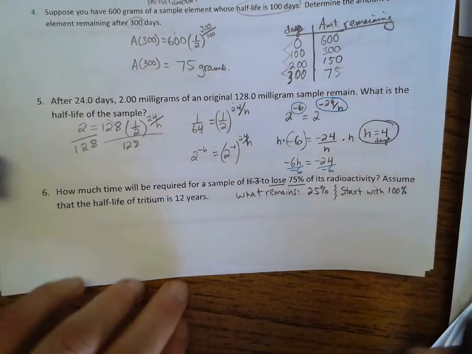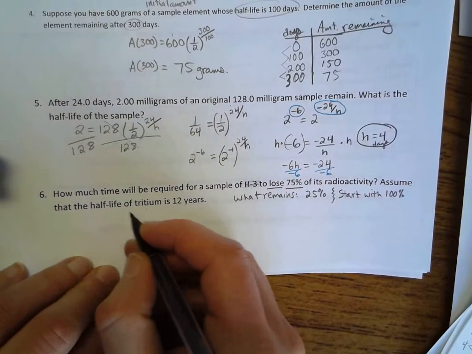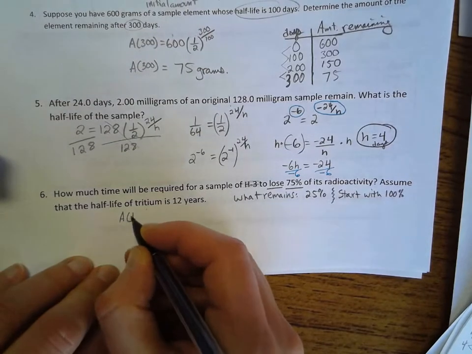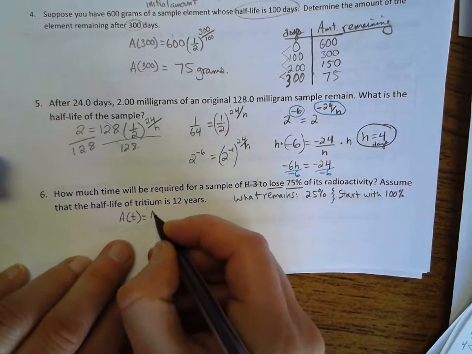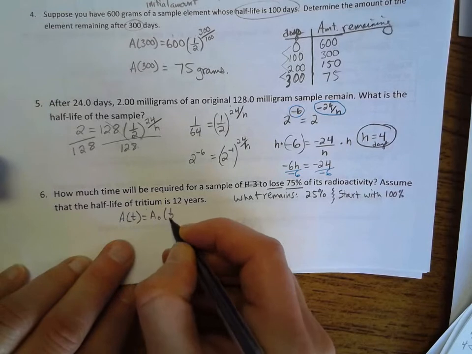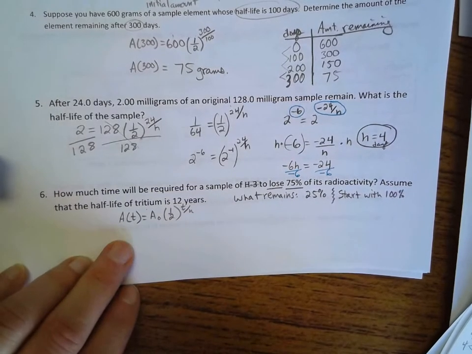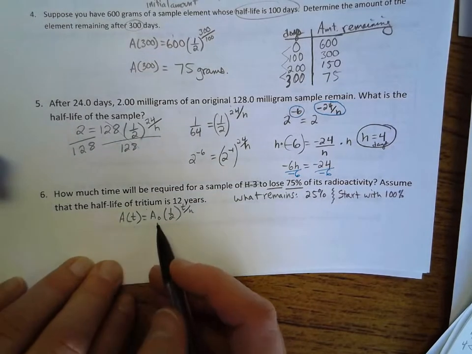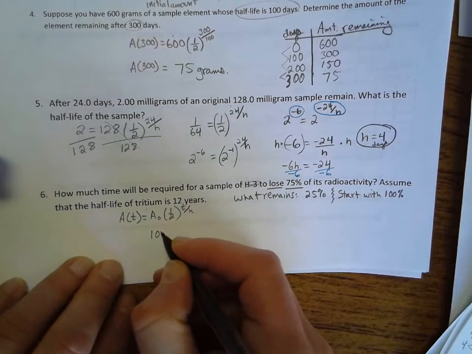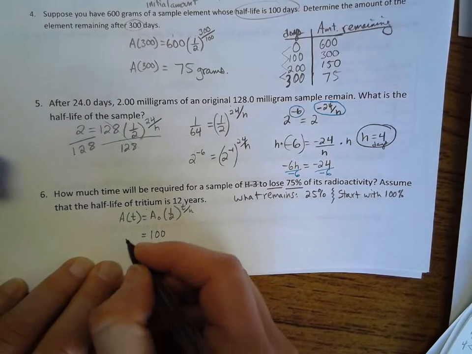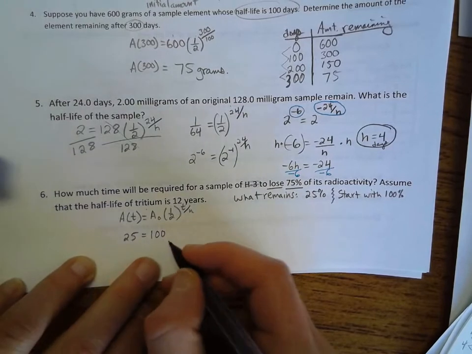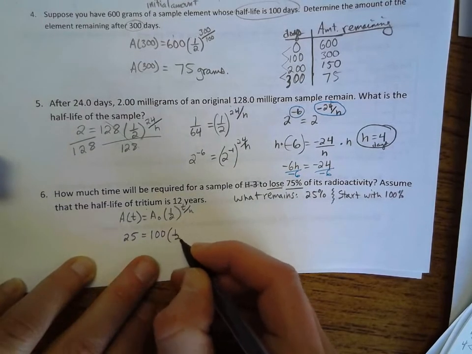Okay, so if that's the case, I'm just going to write this out. All right. My initial value is 100%, so I'm going to put 100. Final value is 25%. I have a 1/2.